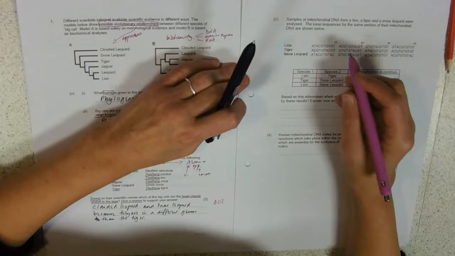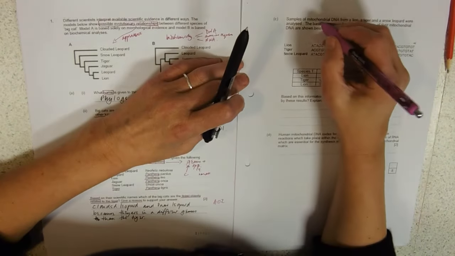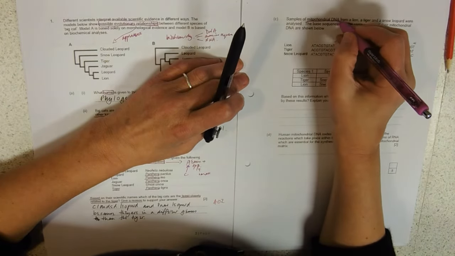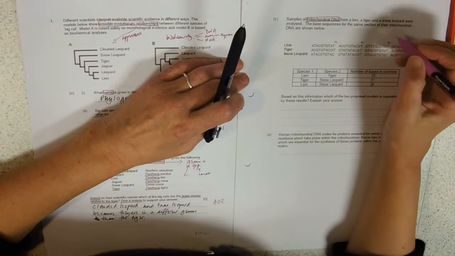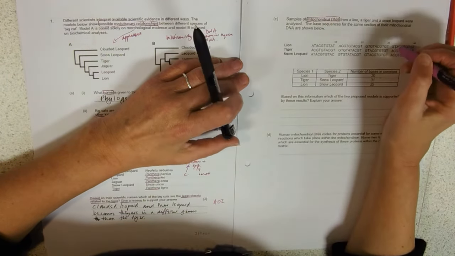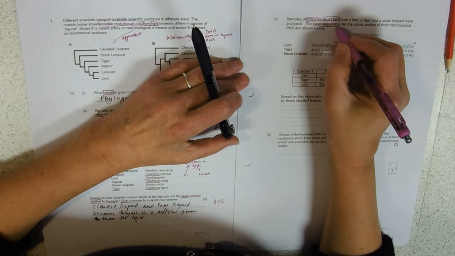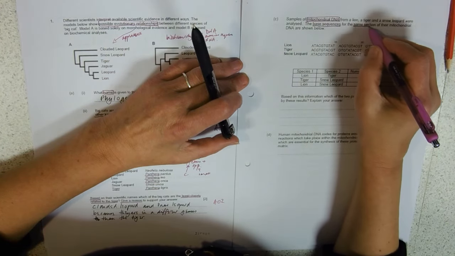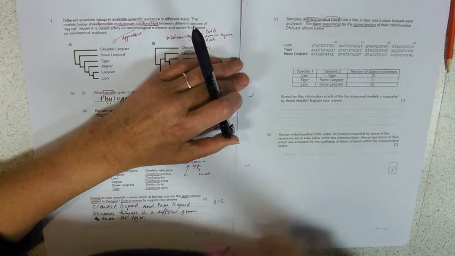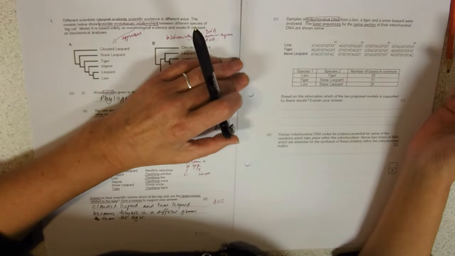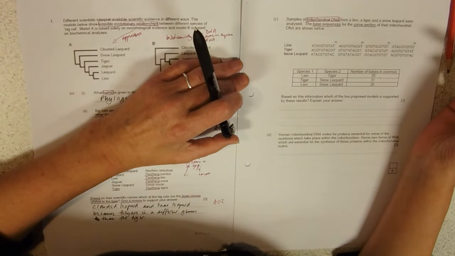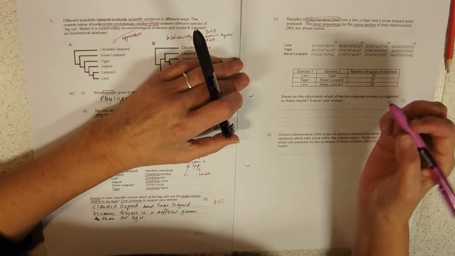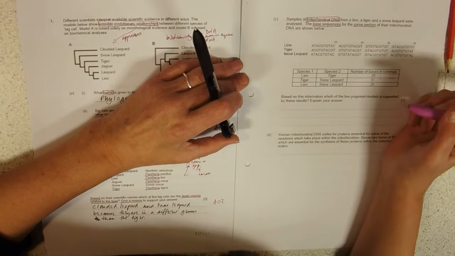So here we go. Samples of mitochondrial DNA. Oh, so we're on to our biochemical stuff now. From a lion, a tiger and snow leopard were analysed. The base sequences from the same section of their mitochondrial DNA are shown below. Okay, so we've got 40 bases there. I wrote things, 10, 20, 30, 40. We've got the lion, the tiger, the snow leopard.